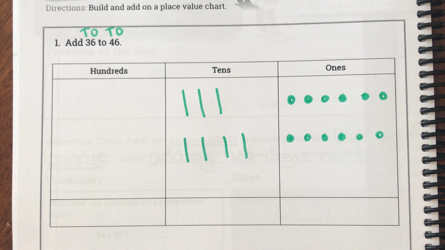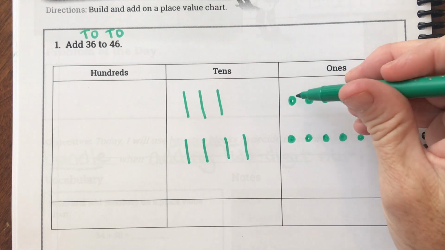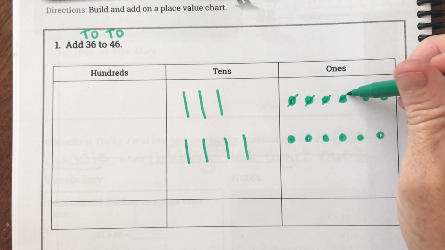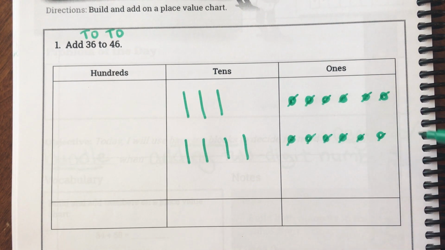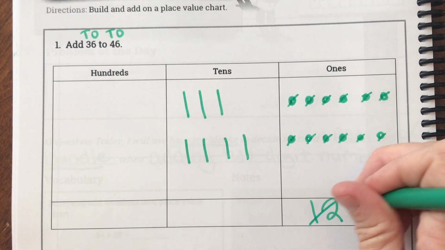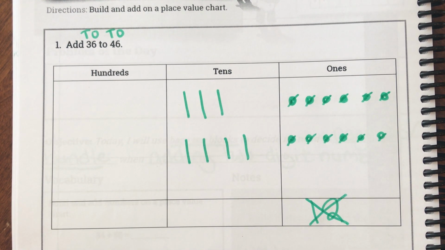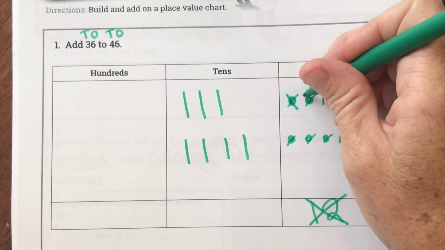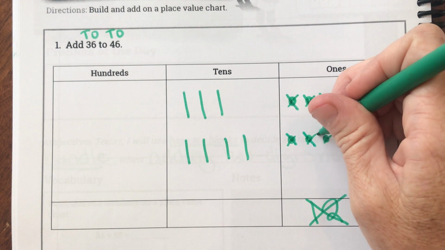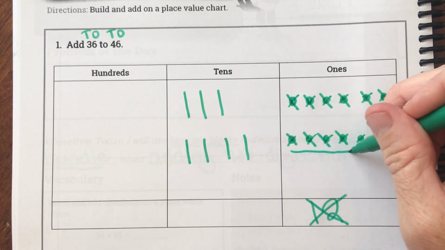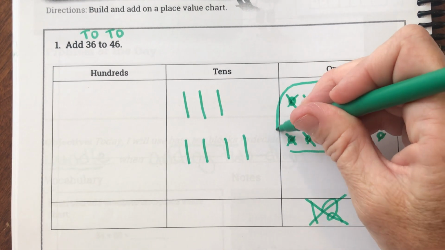Okay, so now that we've built it, our next step says we're going to add the 1s and bundle if necessary. So let's count our 1s. 1, 2, 3, 4, 5, 6, 7, 8, 9, 10, 11, 12. Are we allowed to put a 12 there though, friends? Nope. We need a single digit. So if you have 10, you have to bundle them or regroup them. So let's count out 10. 1, 2, 3, 4, 5, 6, 7, 8, 9, 10. Oh, that equaled 10. So let's bundle those.